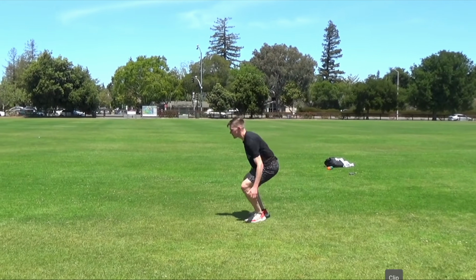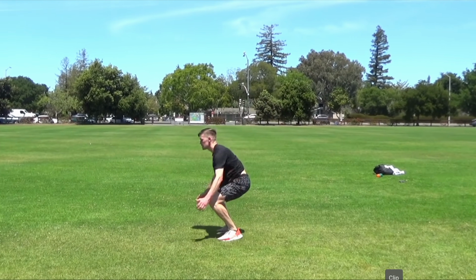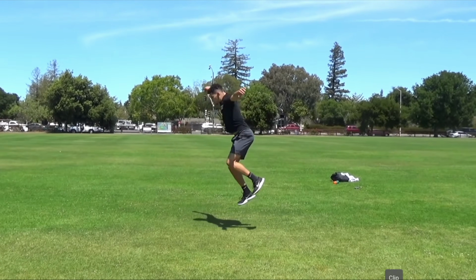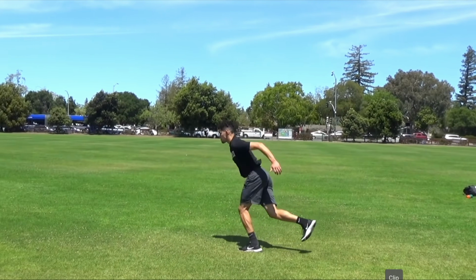Periodization can be split up into a microcycle, mesocycle, and a macrocycle. A microcycle is typically a week, a mesocycle is typically a month, and a macrocycle is typically a year. So you could undulate microcycle to microcycle, mesocycle to mesocycle, or macrocycle to macrocycle.